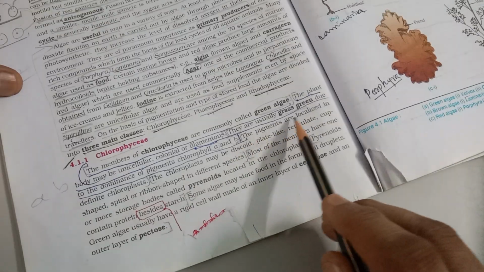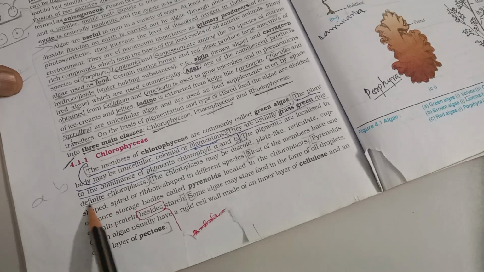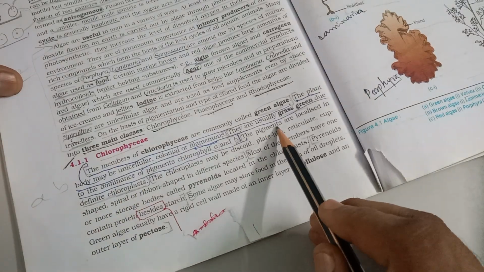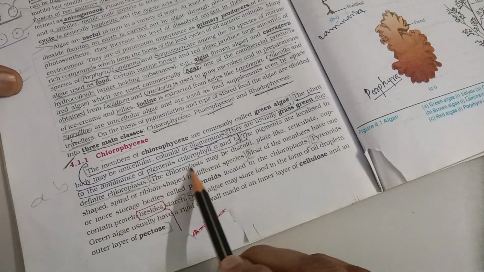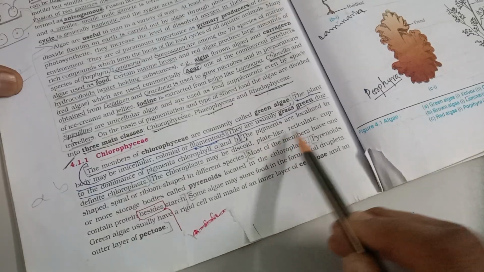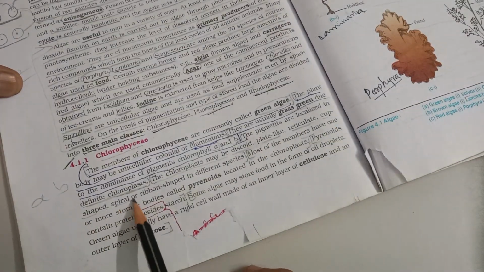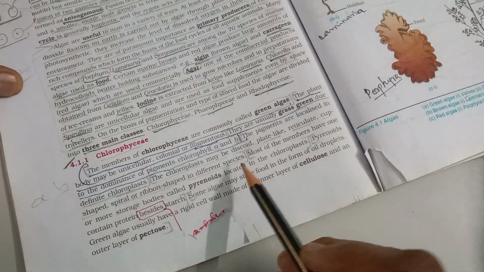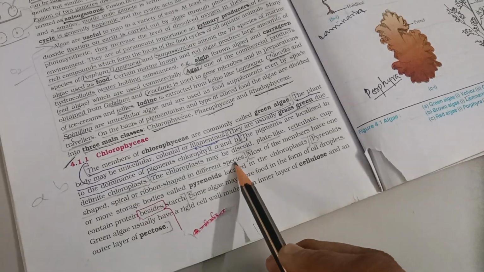Next, the pigments are located in a definite chloroplast. Now this is the chloroplast. The chloroplast may be discoid, plate-like, reticulate, cup-shaped, and spiral or ribbon-shaped in different species. In different species, the chloroplast has different shapes.